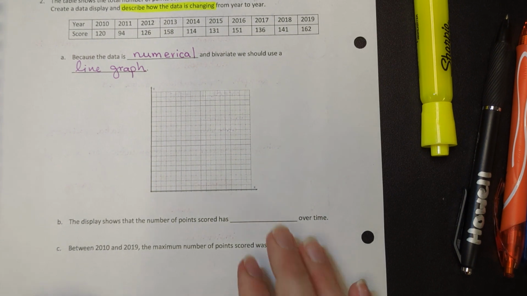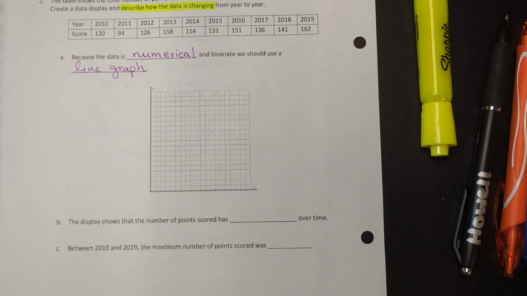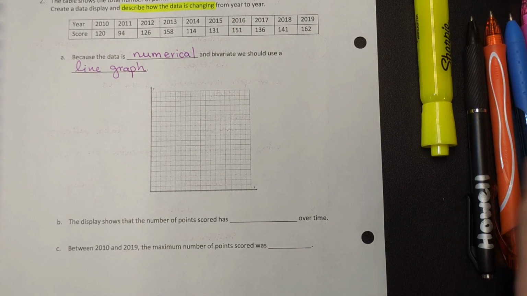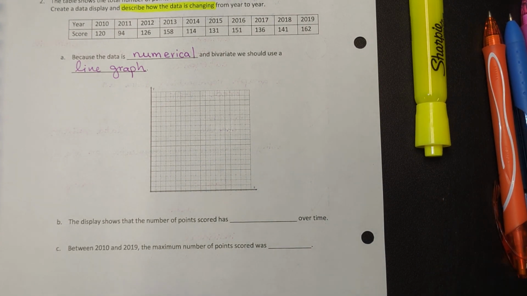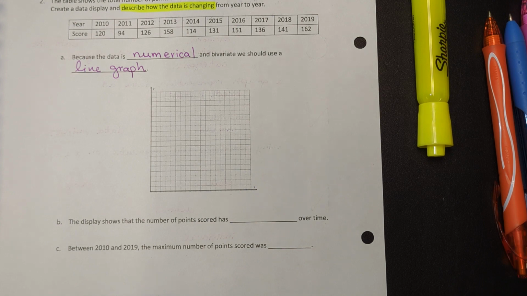Now, here's the hard part. Let's see, the years. What do the years go from? 2010 to 2019? Okay. And then the points, what's the lowest amount of points? And what's the highest amount? Okay, so we have to figure out how to do that.